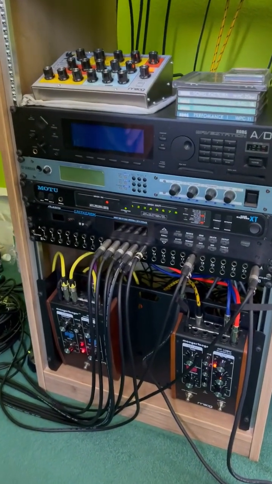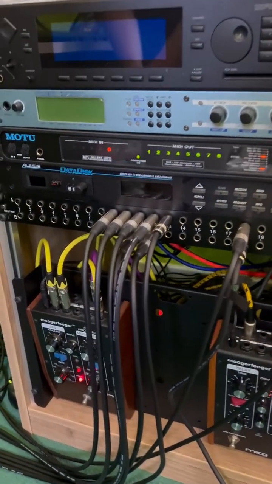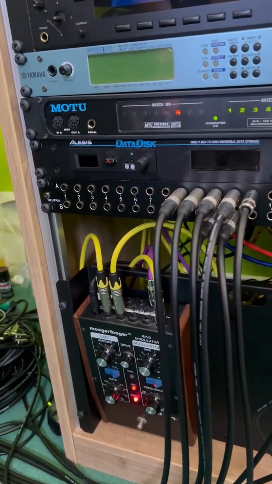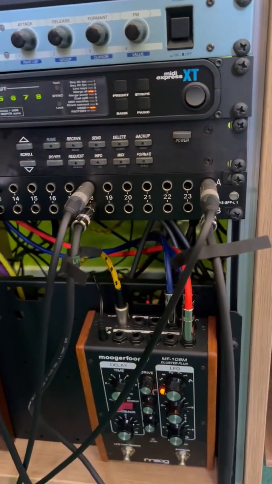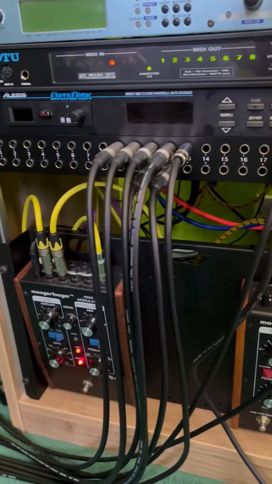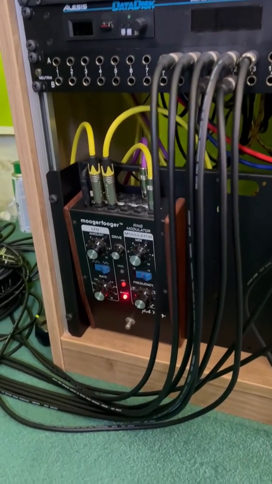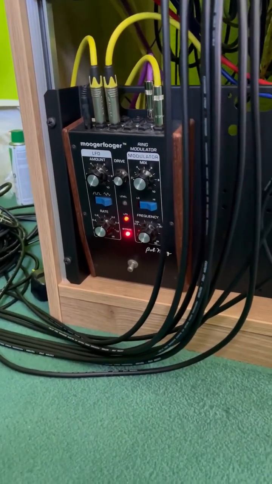Below that is the Ensoniq data disk. This is used to store MIDI sysex files on originally floppy disks, 3.5 inch specifically, but this has been modified to use a more modern USB version. I use this to make sysex backups that aren't on the computer in case the computer is ever to fail.